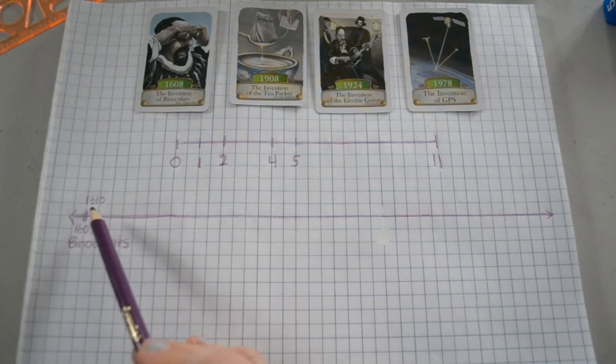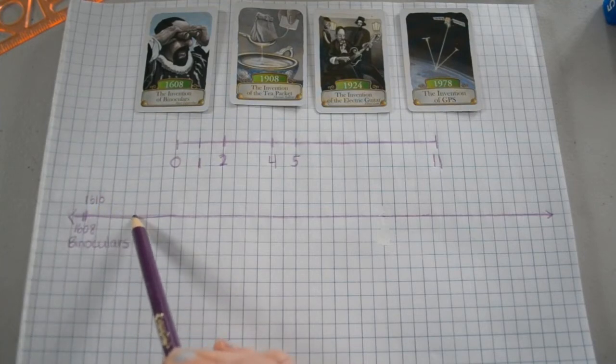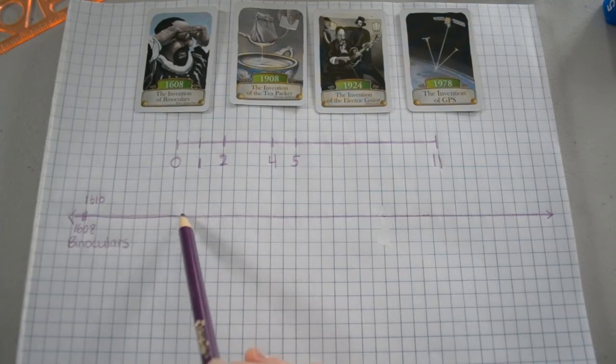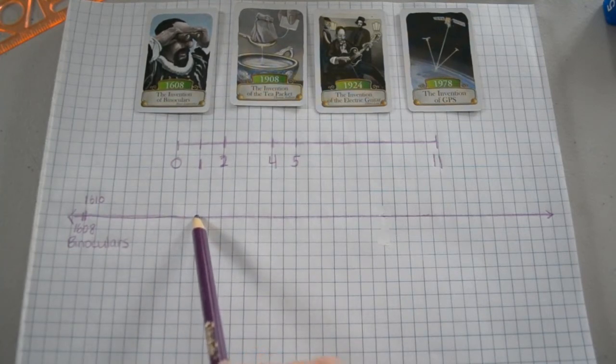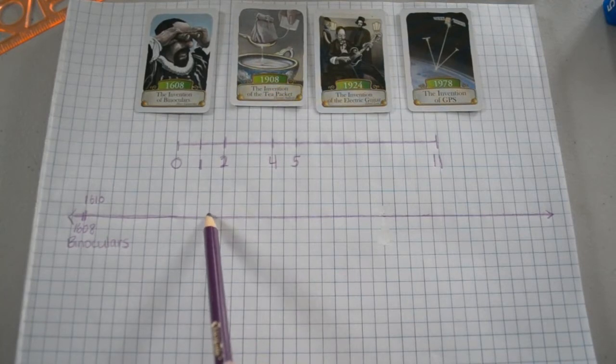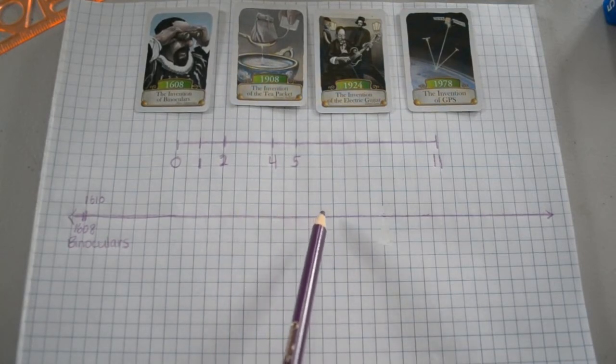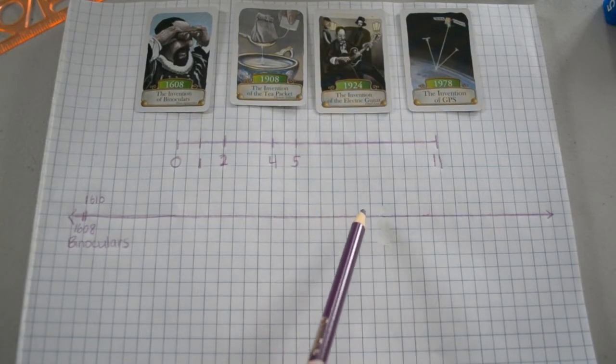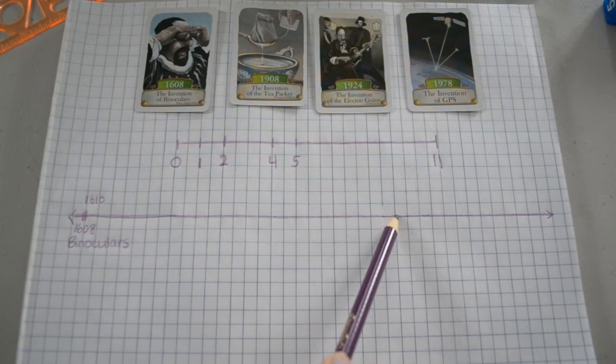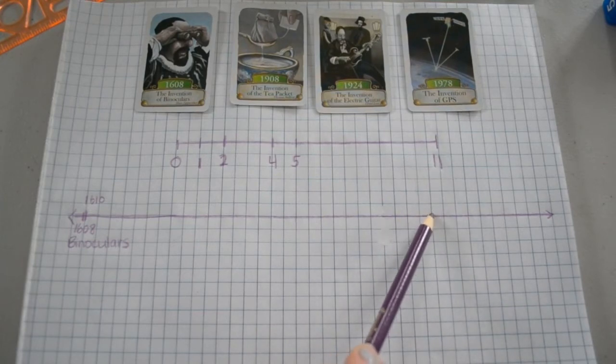So 1610, 20, 30, 40, 50, 60, 70, 80, 90, 1700, 1710, 20, 30, 40, 50, 60, 70, 80, 90, 1800, 1810, 20, 30, 40, 50, 60, 70, 80, 90, 1900.